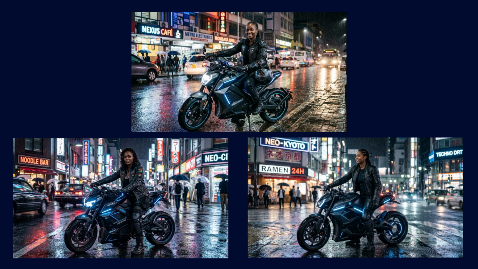Now let me show you something even cooler. Image to image generation. This is where you upload a photo of yourself or any reference image. Give the AI instructions and it will transform that image into something completely different.